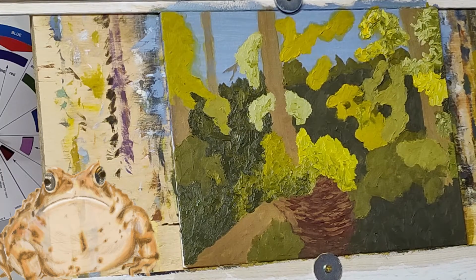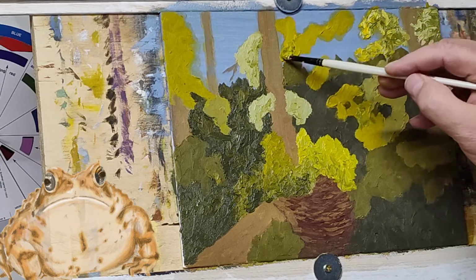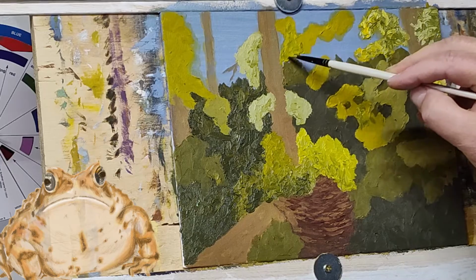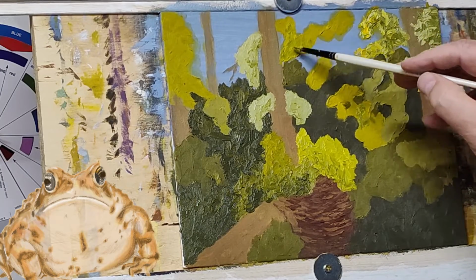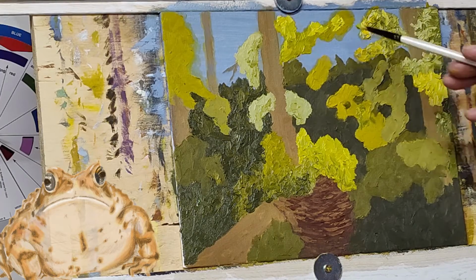Now I'm going to go in with a green and start blocking in, or I should say putting a first impasto layer on some of my brighter green leaves of the trees. Not as bright as the bush in the focal area on the trail, but still a darker green.